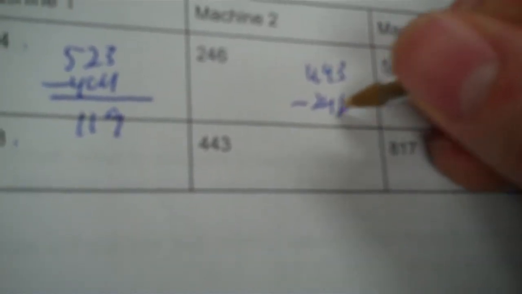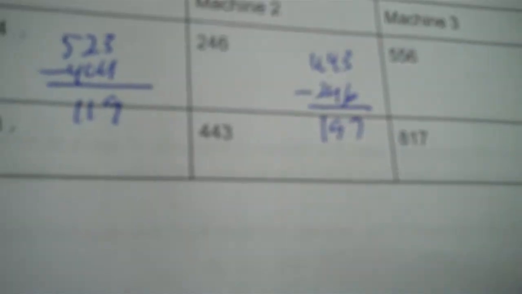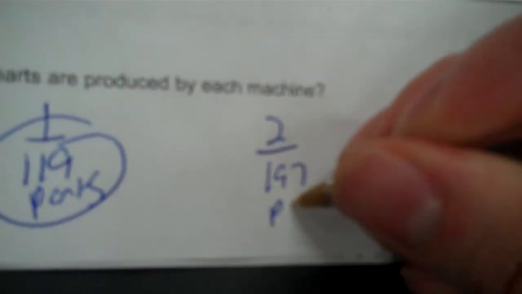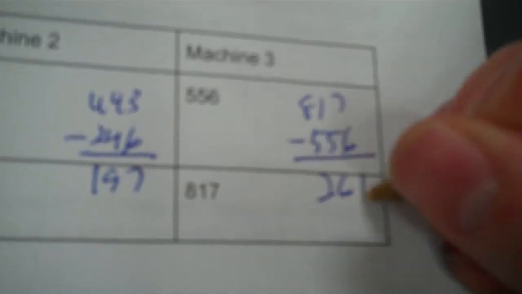So we need to subtract these two, 523 minus 404, and that will say how much is produced within that week. Okay, that's 119 parts. It's machine 1. Here I take 443 minus 246, that's 197. Then I take 817 minus 556, 261.